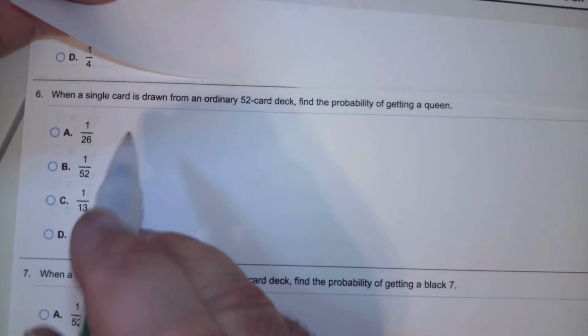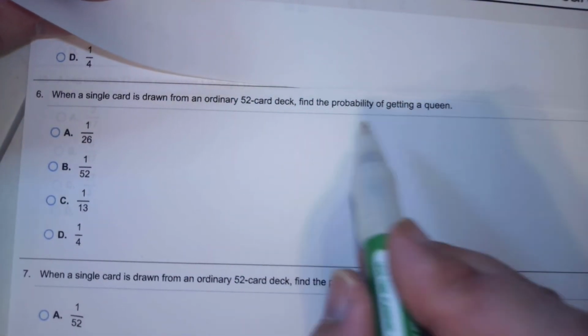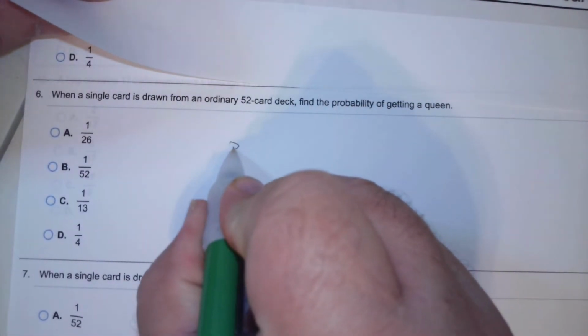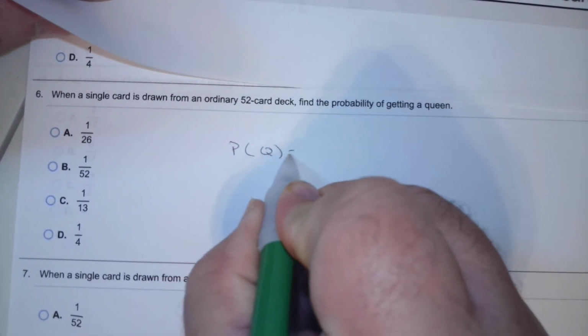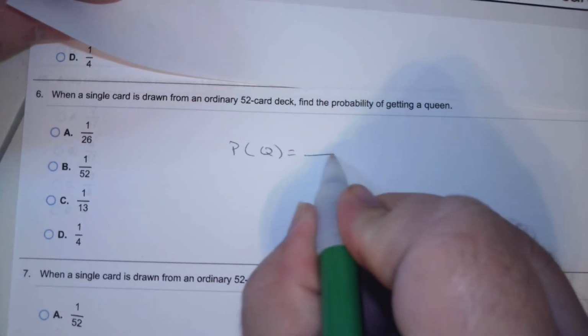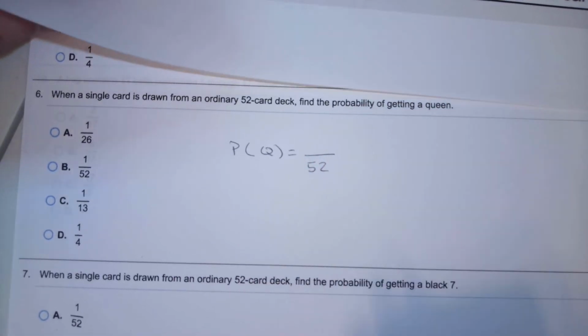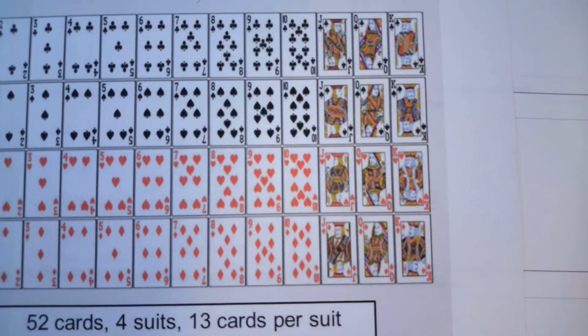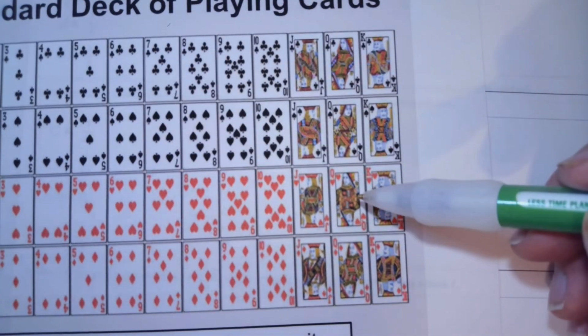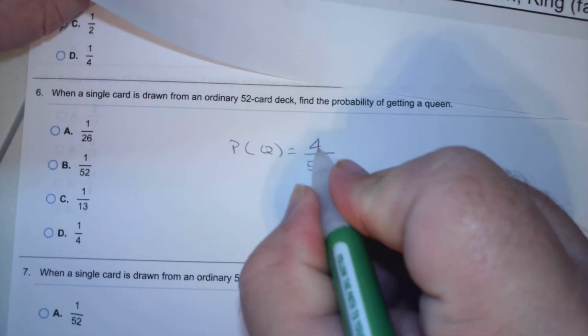A single card is drawn from an ordinary deck. Find the probability of getting a queen. So a deck of cards has 52 cards. How many queens? 1, 2, 3, 4. Each suit has 1 queen, so it's 4/52.